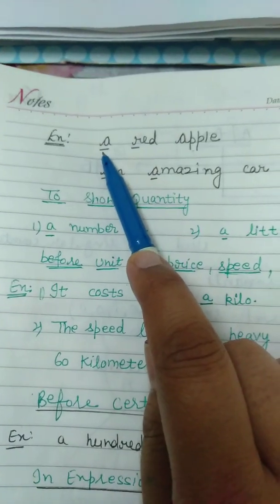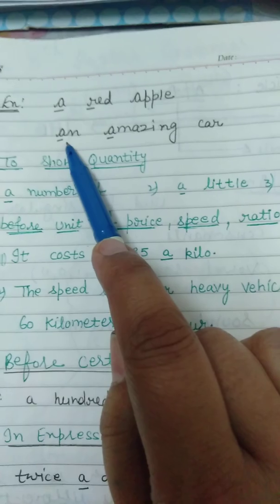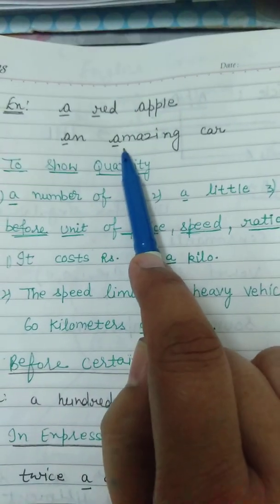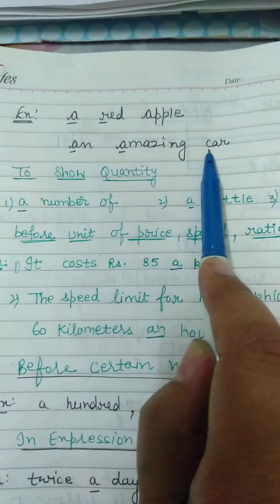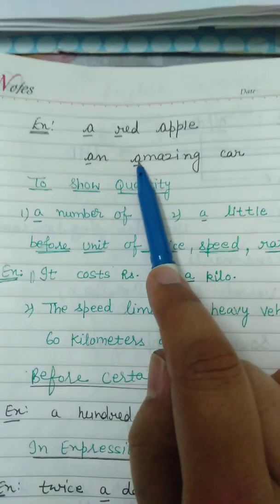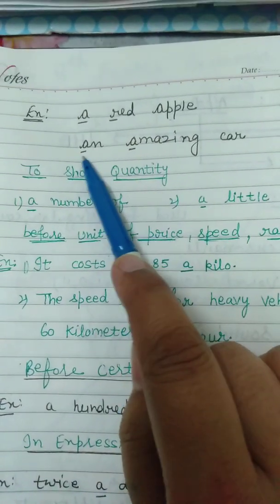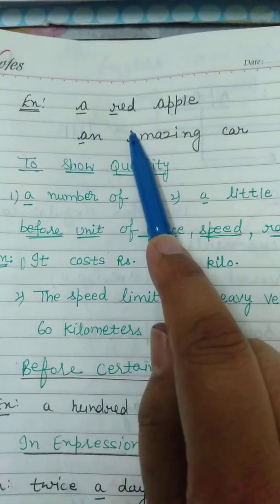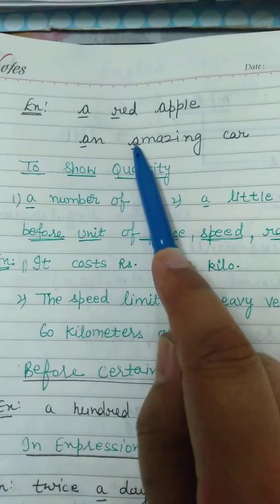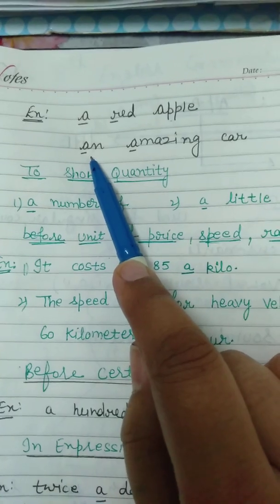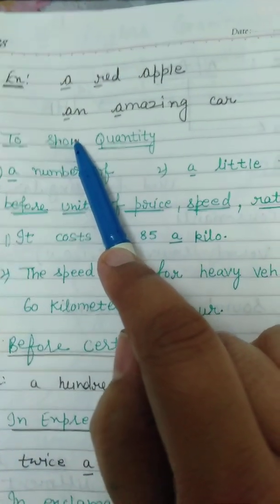So we have used a. Second example: an amazing car. Car starts with a k sound, but amazing starts with a vowel sound. So why have we used an here? Because the sound of the adjective matters. That's why an. Okay.